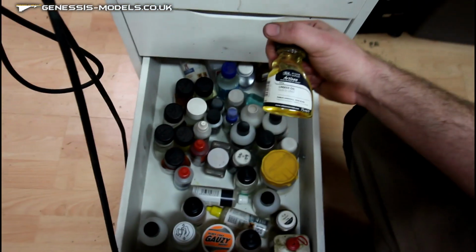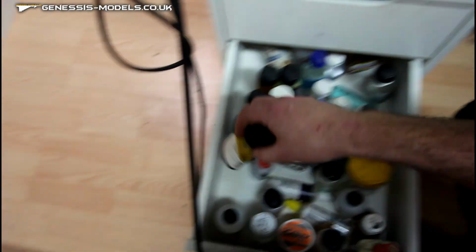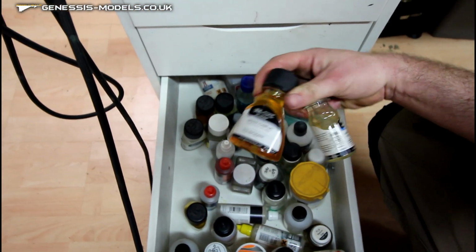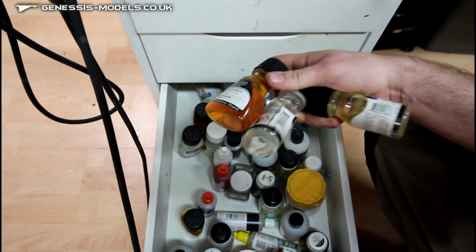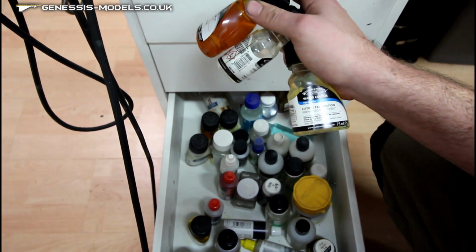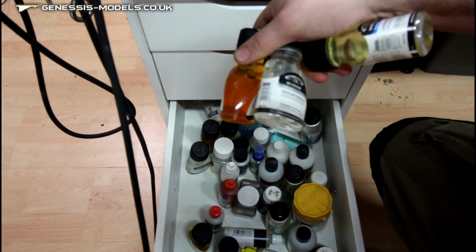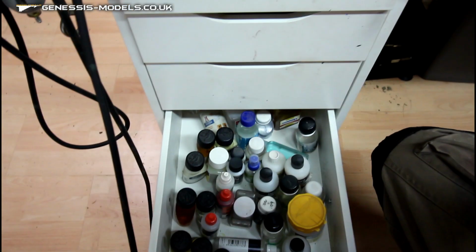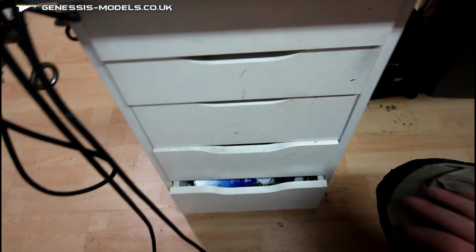Winsor & Newton, again, linseed oils, and all these different concoctions, different oils. What's that? Oh, that's a nice lifting preparation. I might have to do one on that. Some distilled turpentine, all sorts of goodies in those drawers.